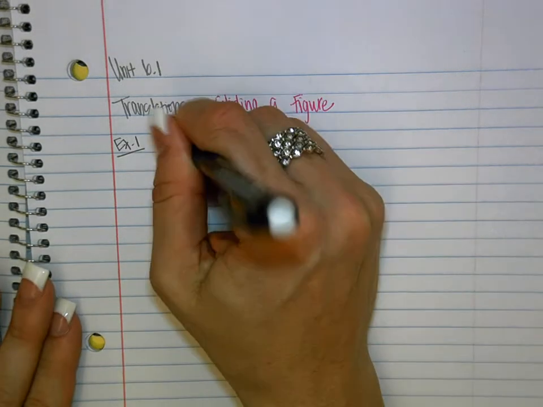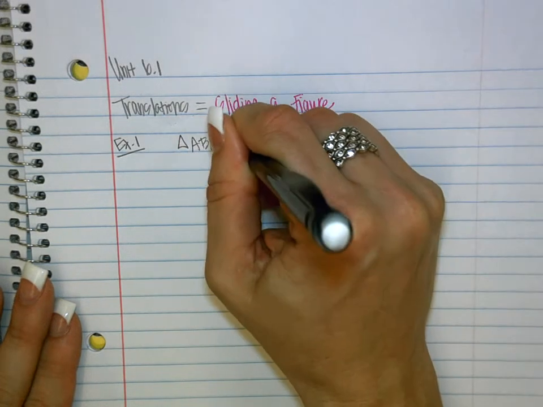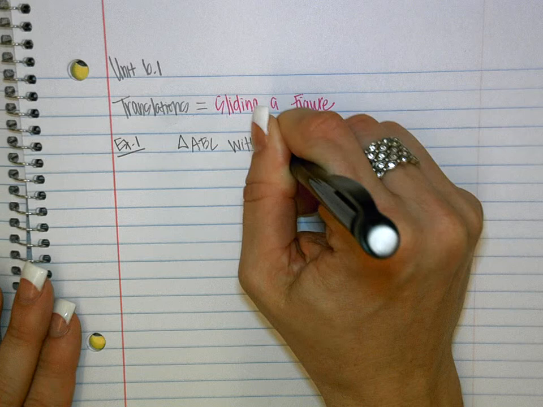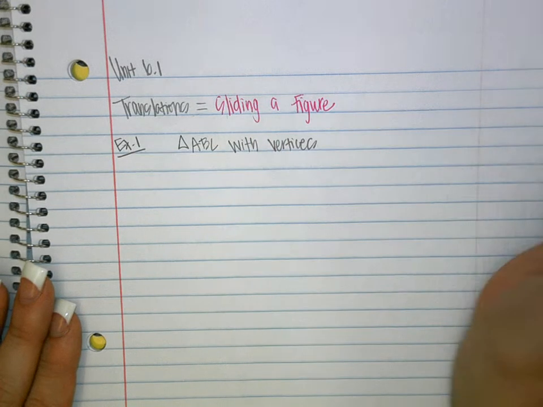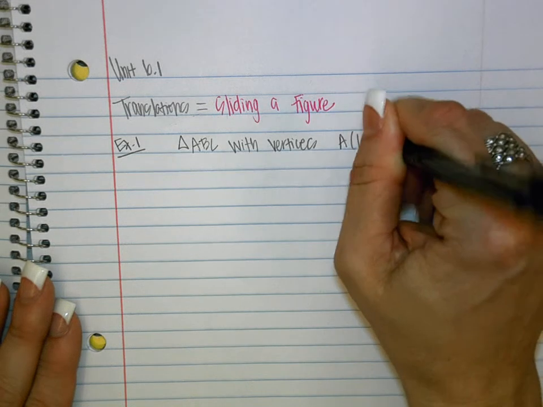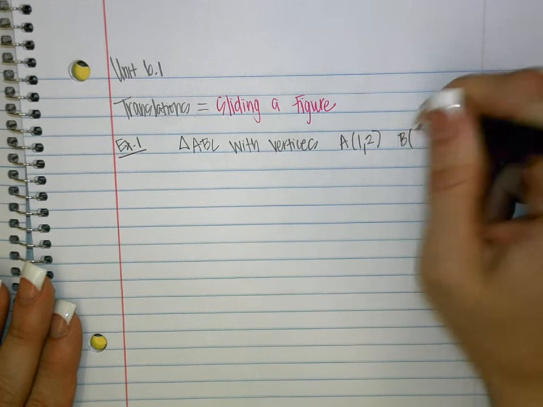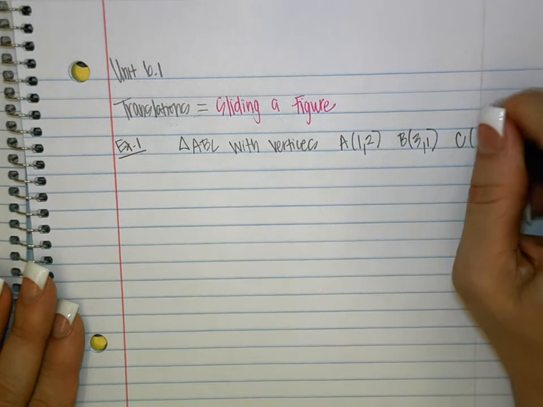So for example number 1, triangle ABC with vertices. What's a vertice or a vertex? A corner, right? So triangle ABC with vertices A at 1, 2, B at 3, 1, and C at 3, 4.